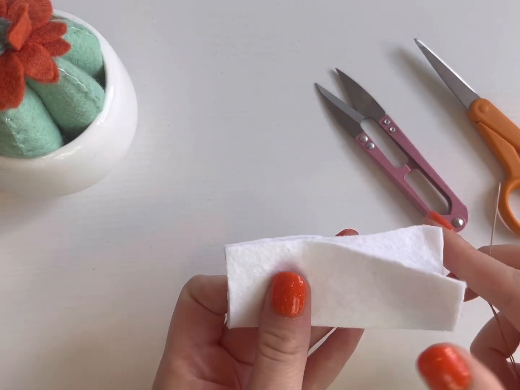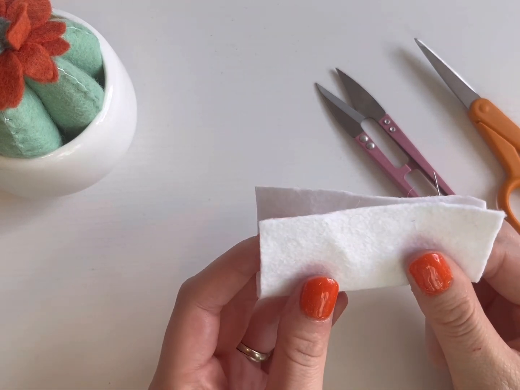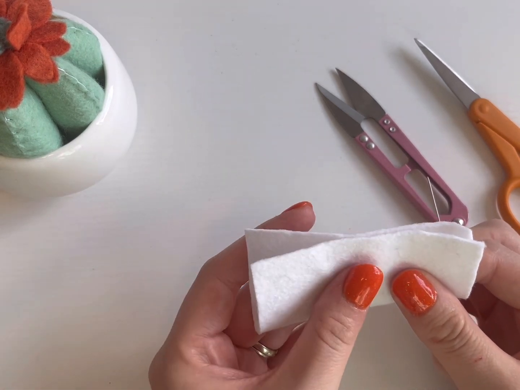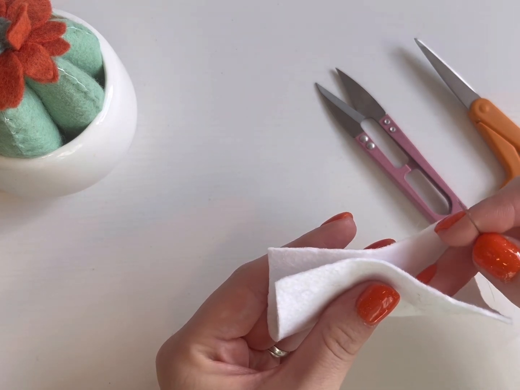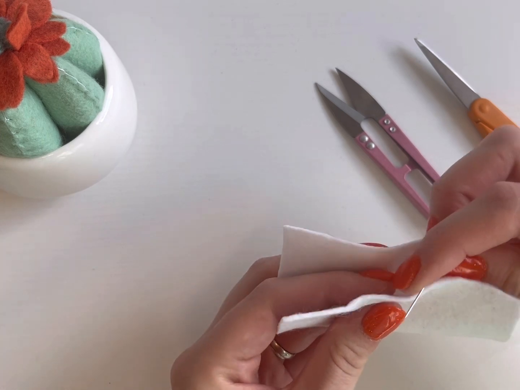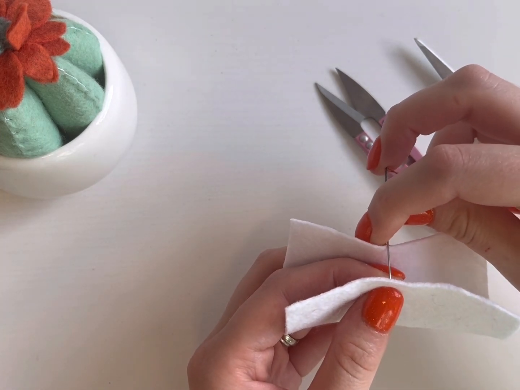So we're going to start by learning the most common stitch, which is called a blanket stitch. If you have two pieces of felt together, two pieces of fabric, you're going to start your needle in between the two from the back.